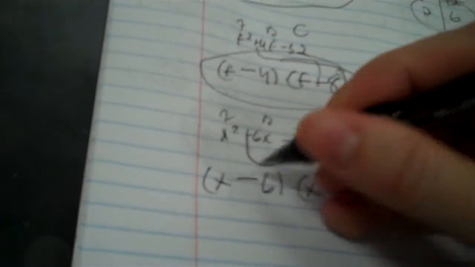Now I got to make sure I put the right signs. So plus 6 means you're going to have a plus in front of the bigger number. Okay, and on a minus, okay, the signs cannot match. Adding they match, minus they don't. So minus 6. Okay, I got 2 more.